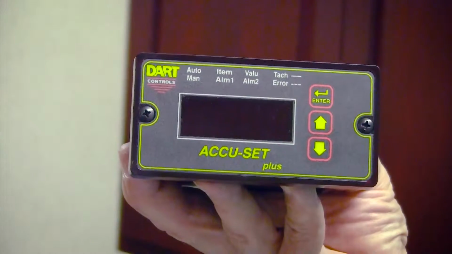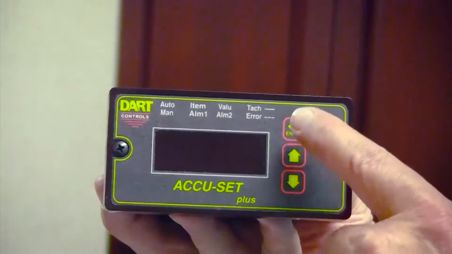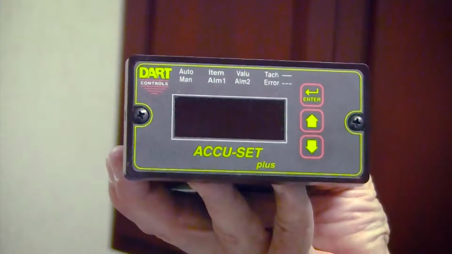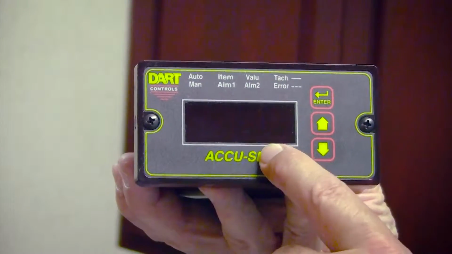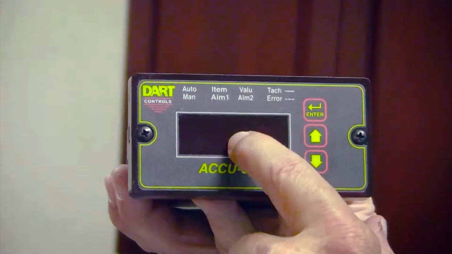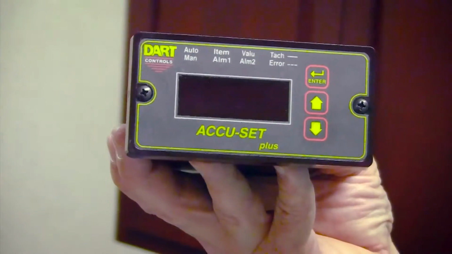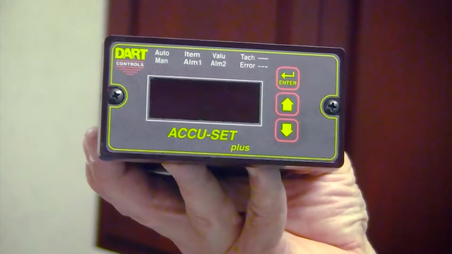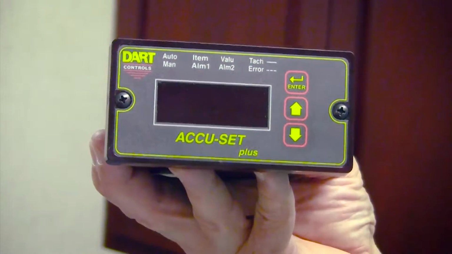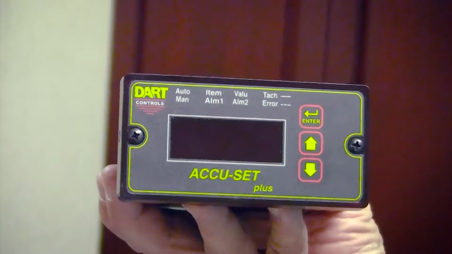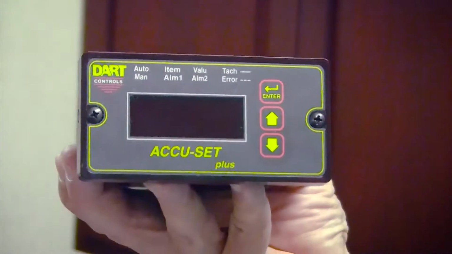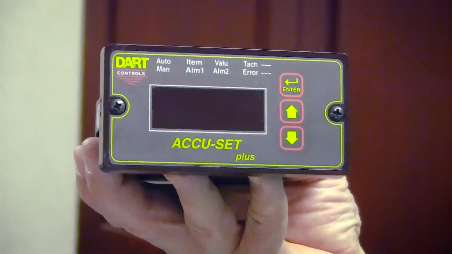Once you reach the parameter that you want to change, you press the enter button, and you will see the value displayed in the window, and you'll see a colon or two LED lights blinking up and down indicating that you're changing a value. Use the up and down arrows to change that value. Press enter to return to the parameter list.